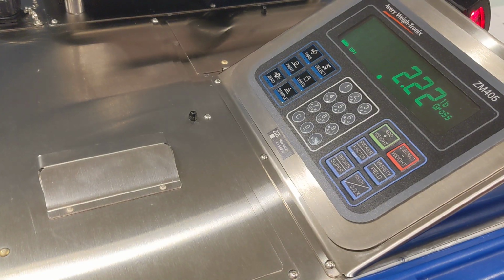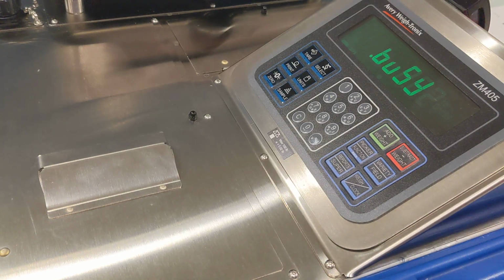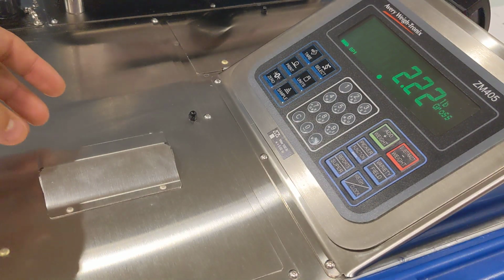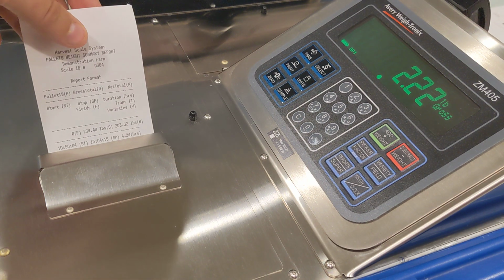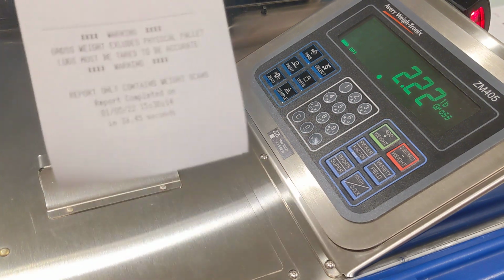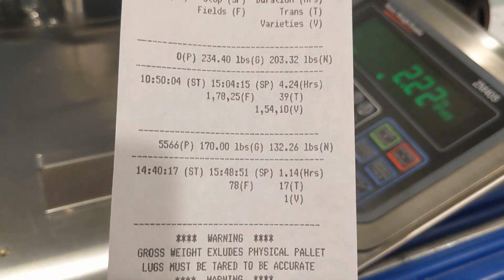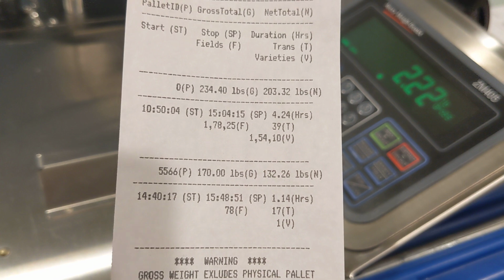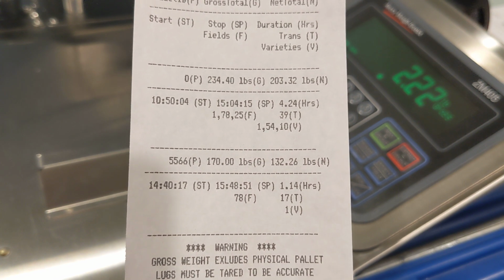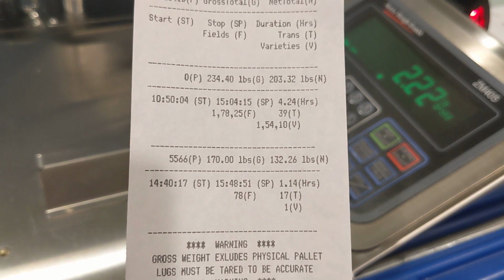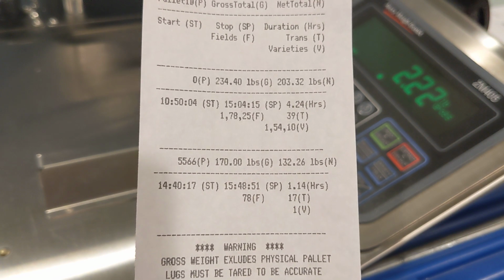There's also a high-level report, which we'll call a pallet or lot ID summary report. And if you scan this control code, you can see it will give you a very high-level view of what pallet IDs or lot IDs were created, their start and the stop time, and the duration it took to create each one, as well as the total weight on each.